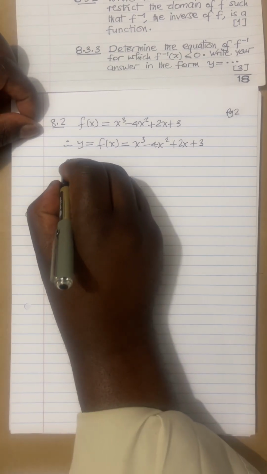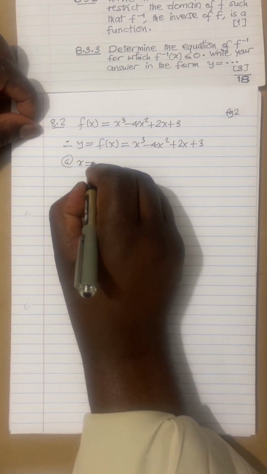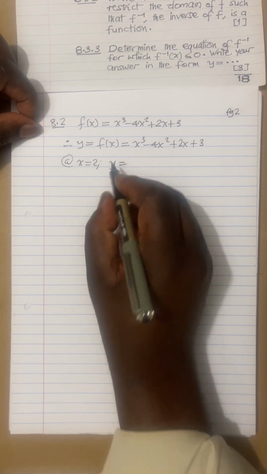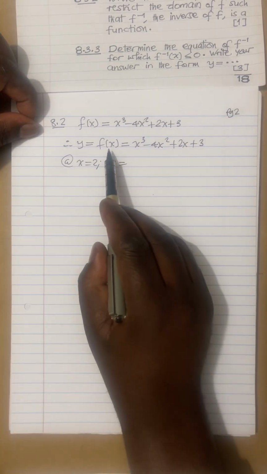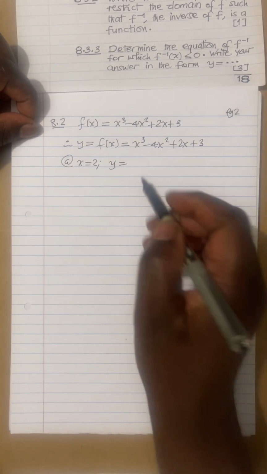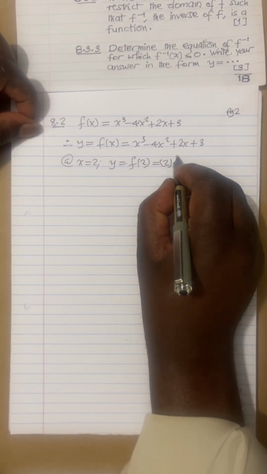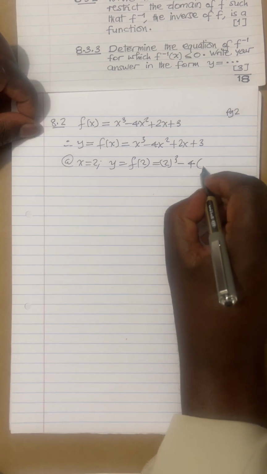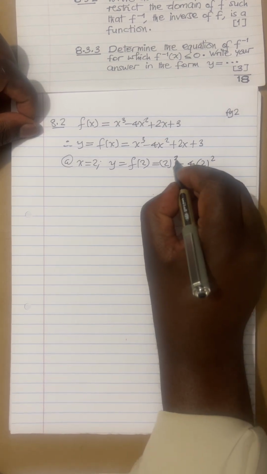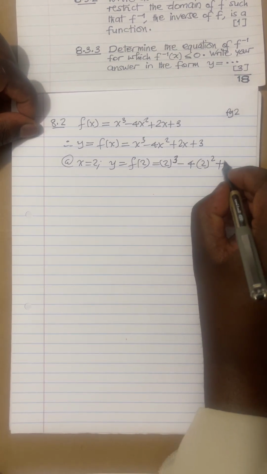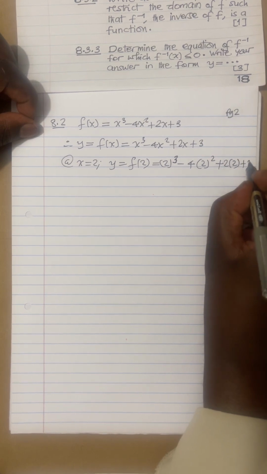Now we're going to say at x equals 2, what will y be equal to? Y will be equal to, put 2 there, there, there, and there. Y will be equal to f of 2, which is equal to 2 power 3 minus 4, 2 power 2 plus 2 times 2 plus 3.